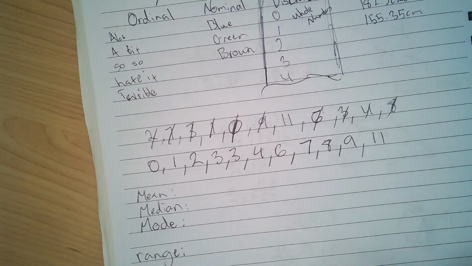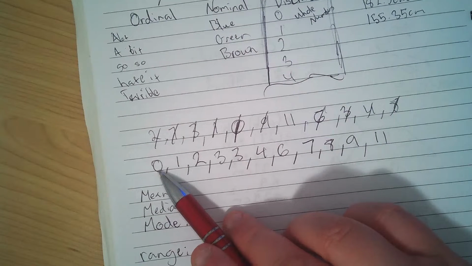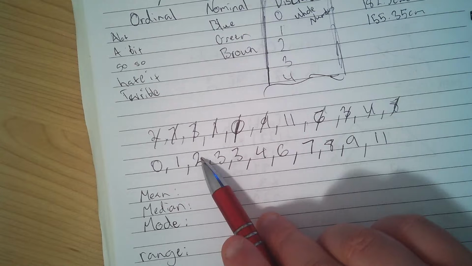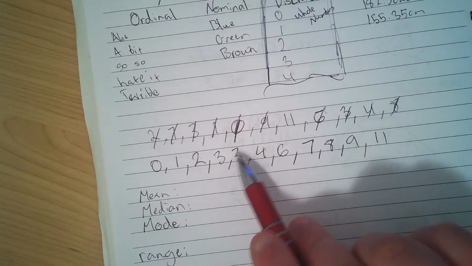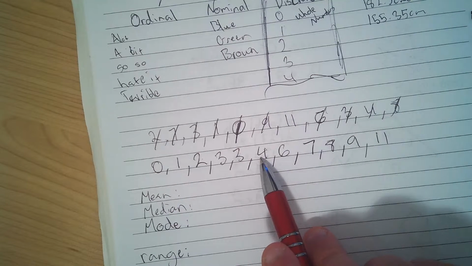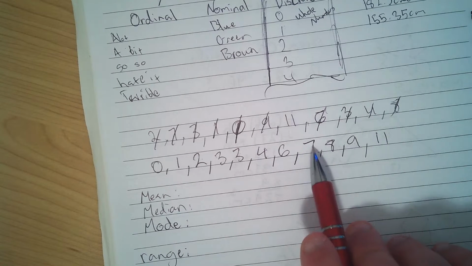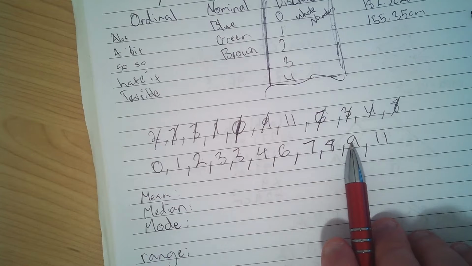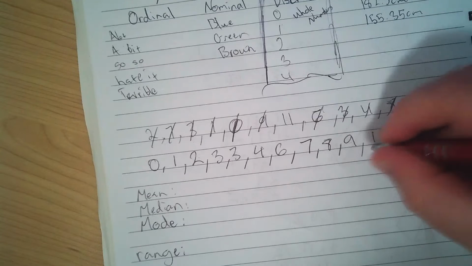So to solve that, I'm going to go, okay, I've got 0 plus 1 gives me 1, plus 2 gives me 3, plus 3 gives me 6, plus 3 gives me 9, plus 4 gives me 13, plus 6 gives me 19, plus 7 gives me 26, plus 8 gives me 34, plus 9 gives me 43, and then plus 11 gives me 54.